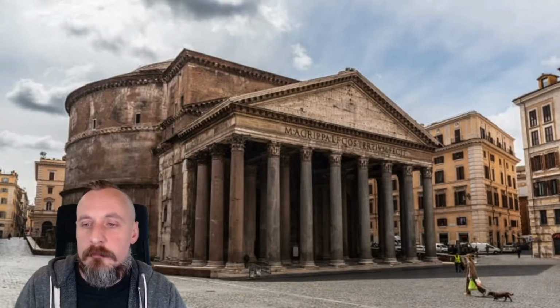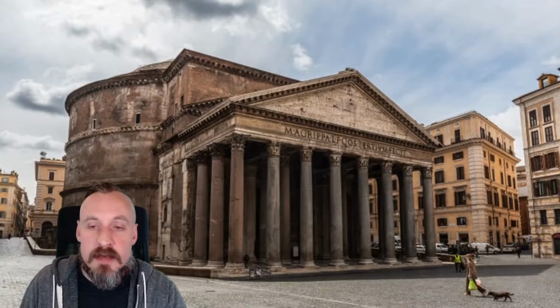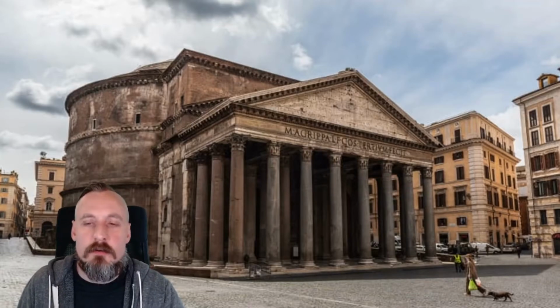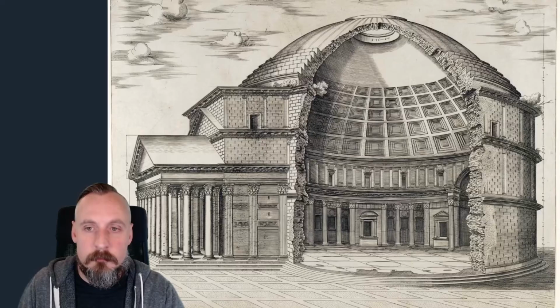Here is the Pantheon from the outside. So it's seen a lot of weathering, but considering that it is over 2,000 years old, it is in excellent condition. And that, again, is the miracle of concrete and brick construction.